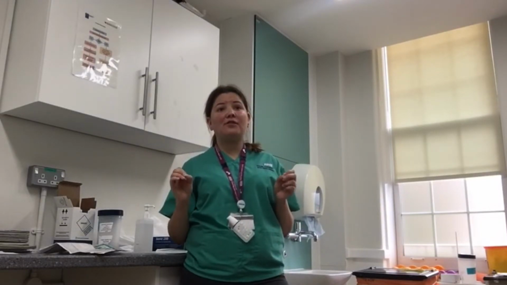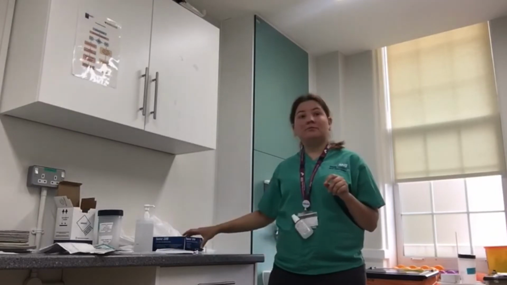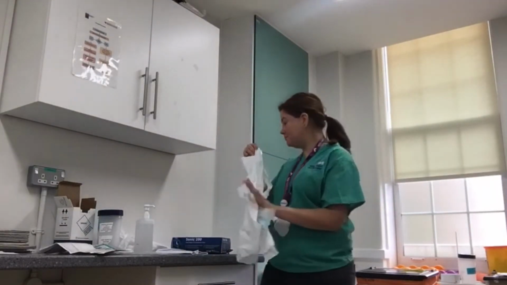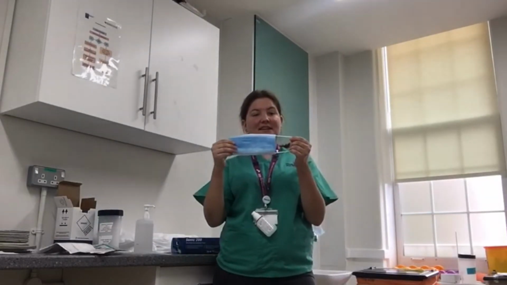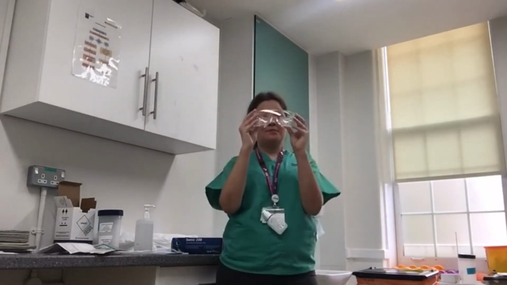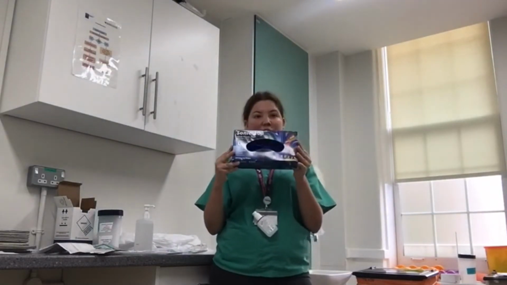Putting on PPE. Before you start the process, make sure you have all the required PPE on your clean surface. This will include a white apron, fluid-resistant surgical mask, eye protection, and clinical gloves.